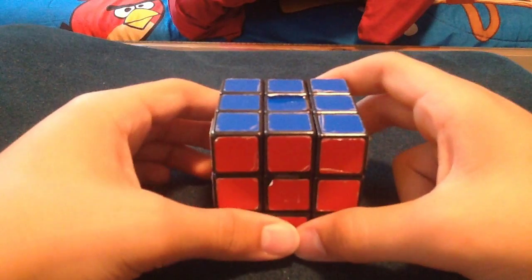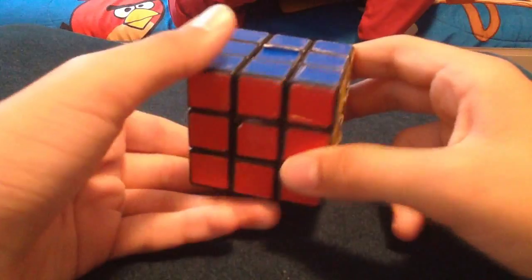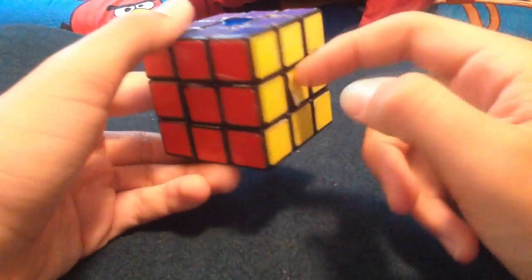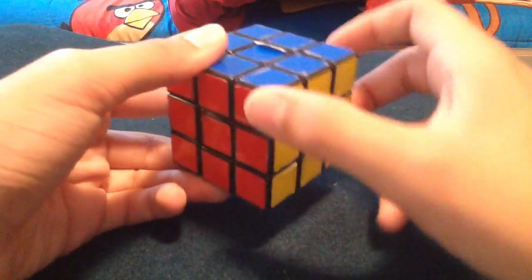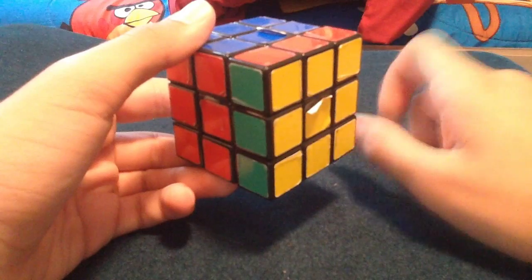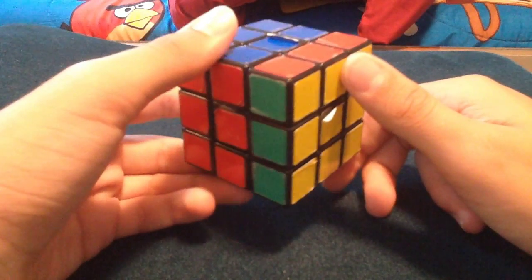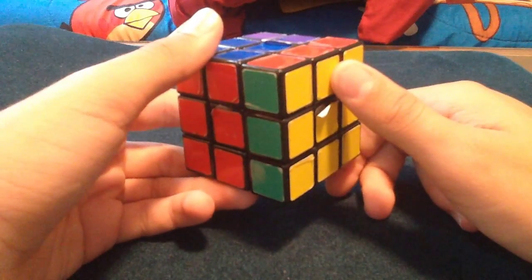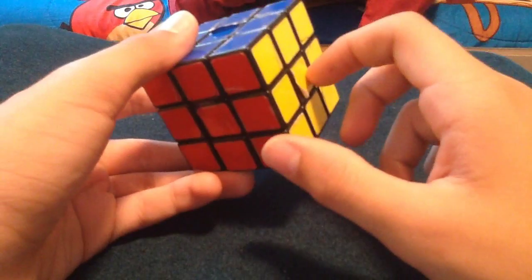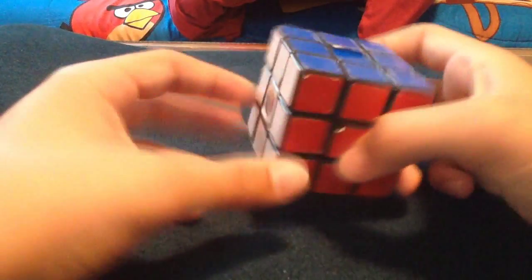So here are our notations. If we were to see the letter R, it would mean to move the right side clockwise. So I'll face the right side, so R clockwise. And if you see RI, or some people use an apostrophe instead of an I, then you would move it counterclockwise. So R stands for right side, R is clockwise, RI counterclockwise.